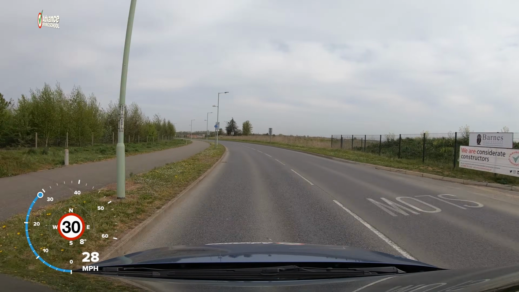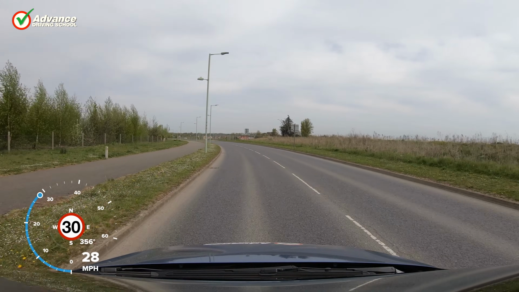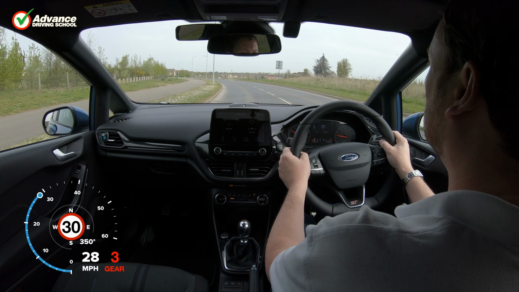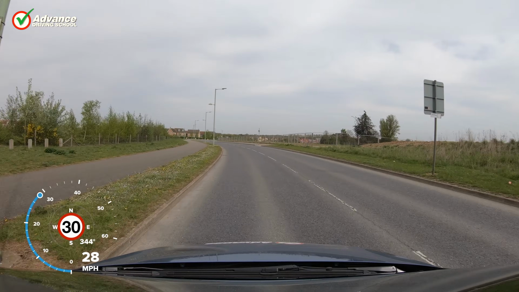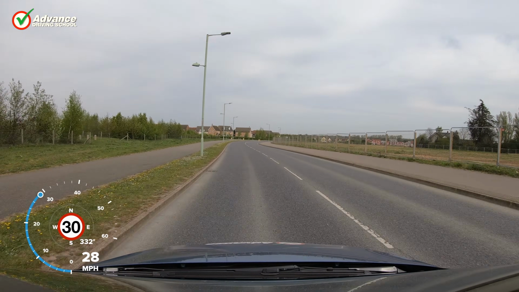For example, if we see a 20 mile per hour school zone sign during school times, we should consider slowing down in case there are children nearby. But perhaps we wouldn't if in the same area late at night or at the weekend.